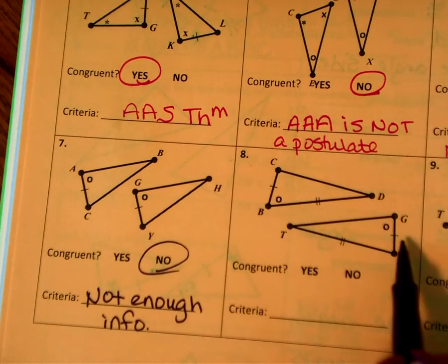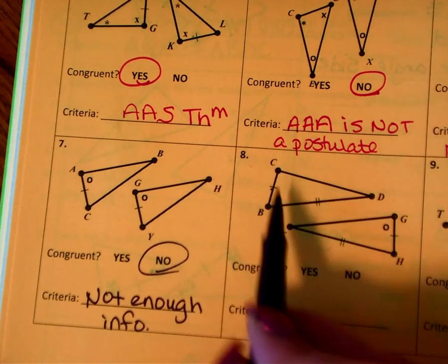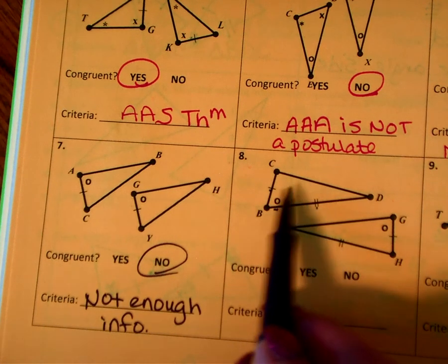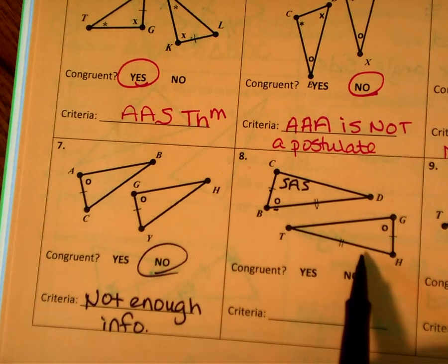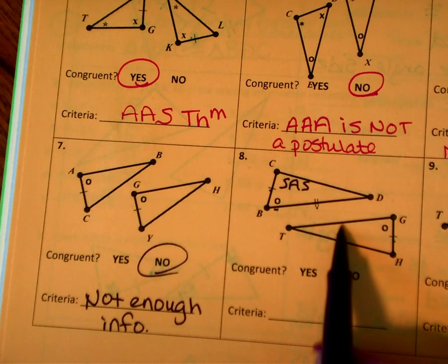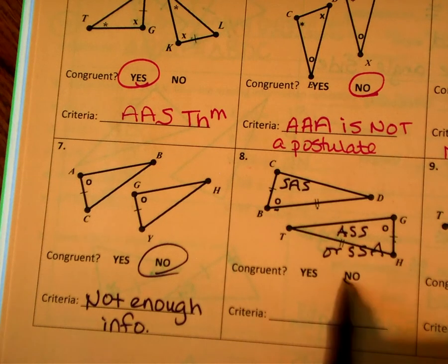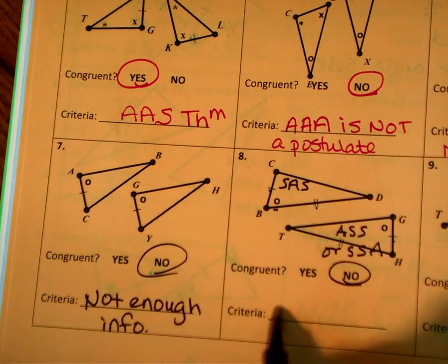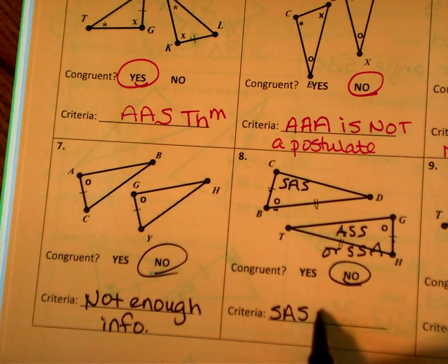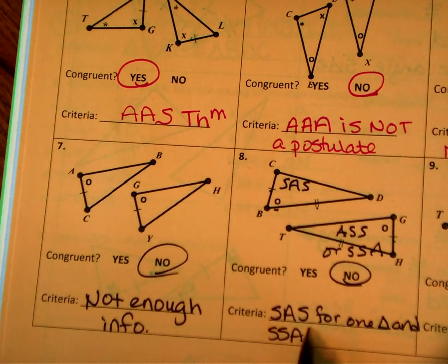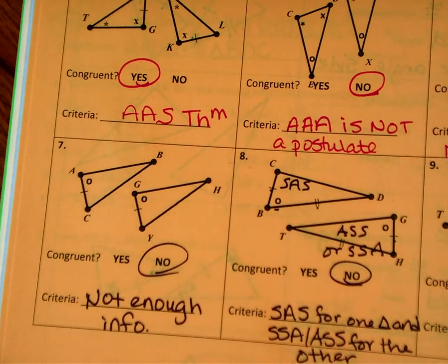Okay, so what do we have here? We have a congruent corresponding side, actually. Then we have an angle, and then we have a congruent corresponding side. So here we have side, angle, side. And if we look here, we have angle, side, side. Or side, side, angle, whichever way you want to go. So the answer is no, because we have SAS for one triangle and SSA or ASS for the other. Okay, they got to have the same exact criteria.